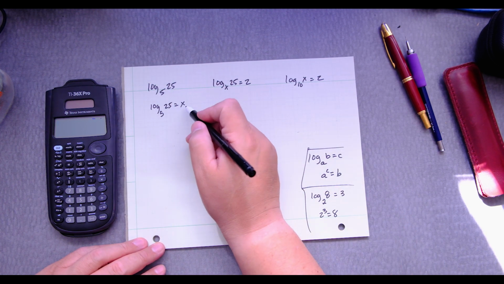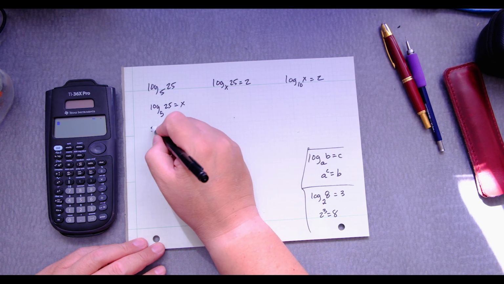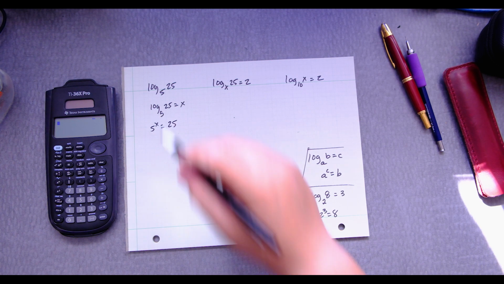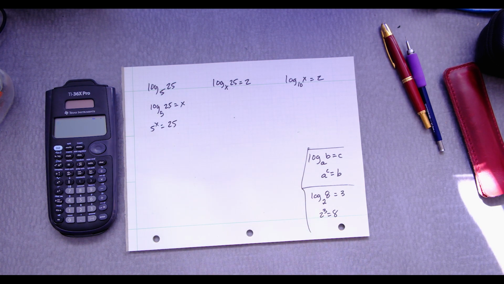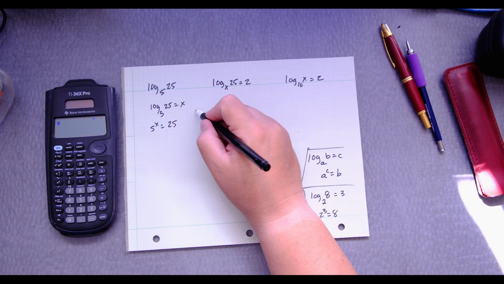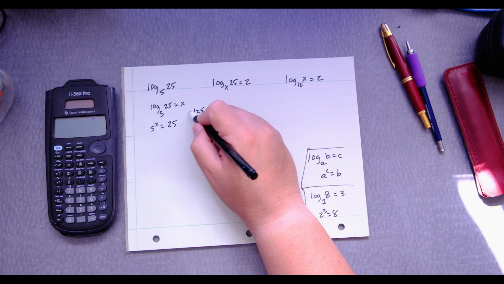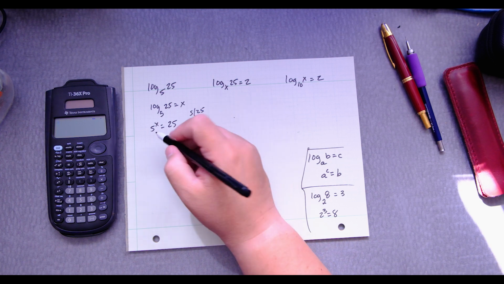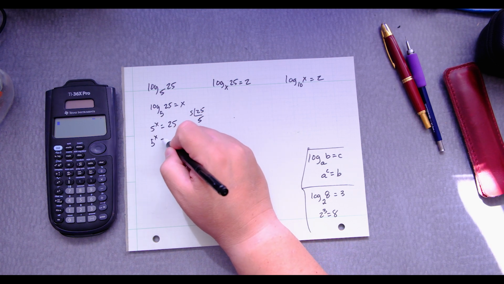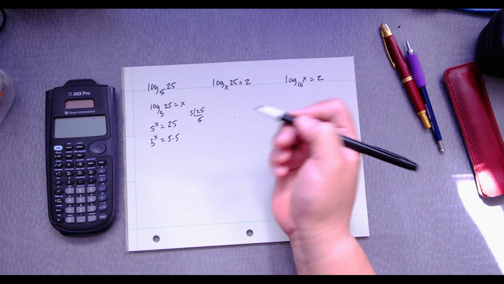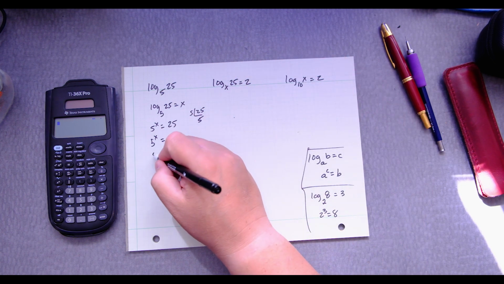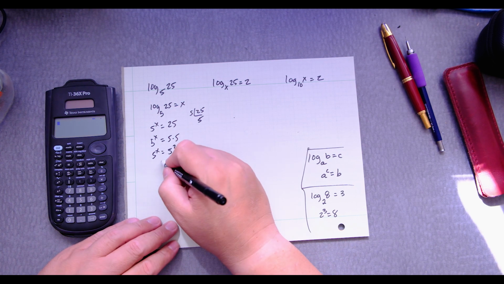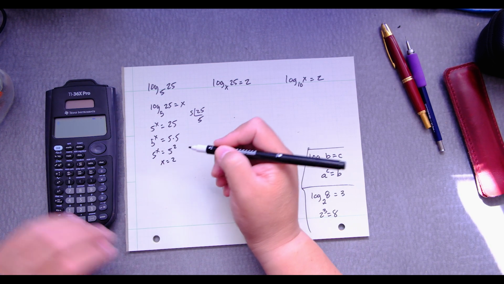Here, we're going to set it equal to x. 5 to the x equals 25. Like I mentioned, with these types of problems you can factor the 25, prime factorization. 5 goes into 25 5 times, which gives you 5 times 5. The problem is built this way: 5 to the x is equal to 5 squared. And then here you can say x is equal to 2.